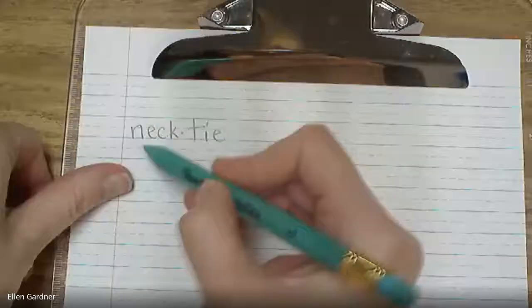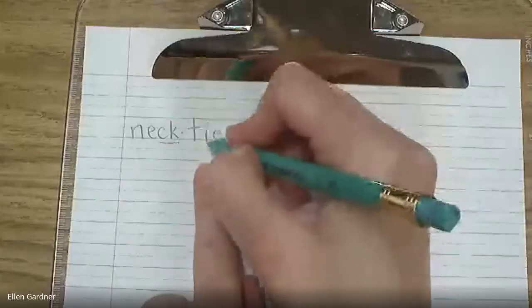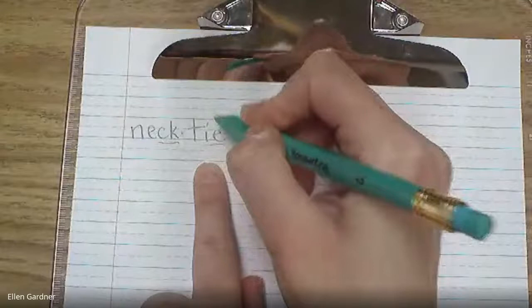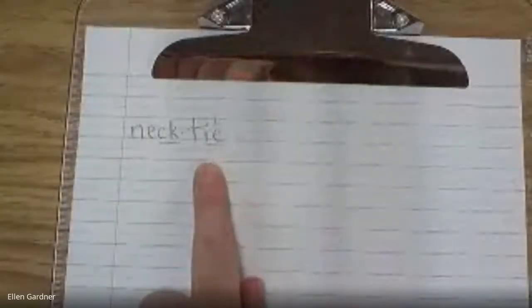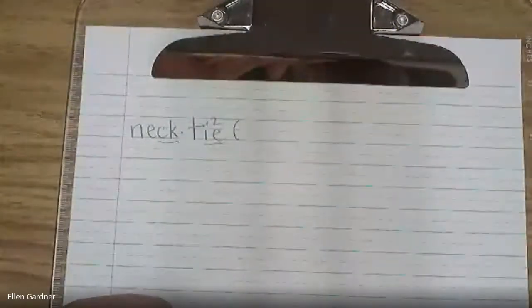Okay, for our markings, we're going to underline k, 2-letter k, used after a single vowel. And in tie, we've got the phonogram EI. Put a 2 on top. It's the second sound. Necktie is a thing that you wear. So because it's a thing, the part of speech is a noun.